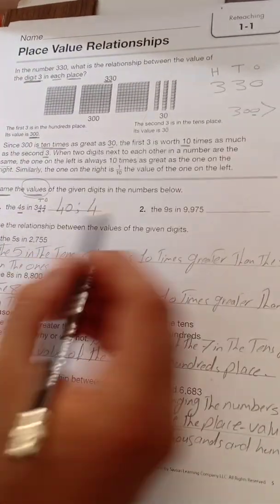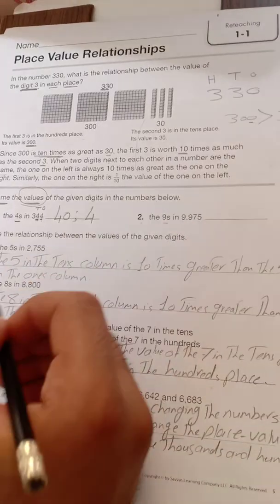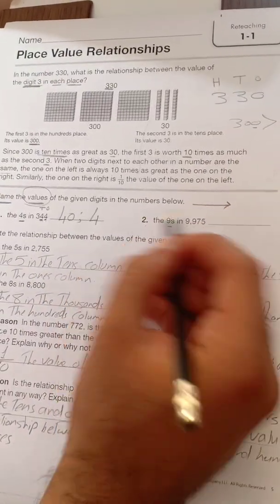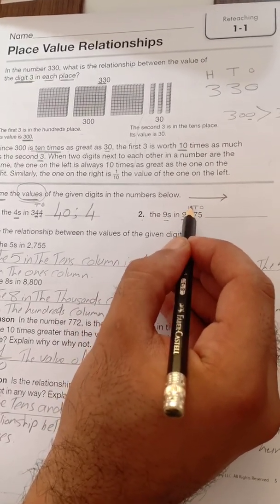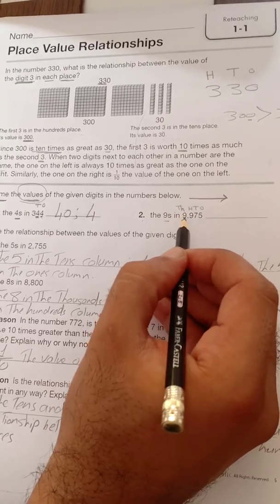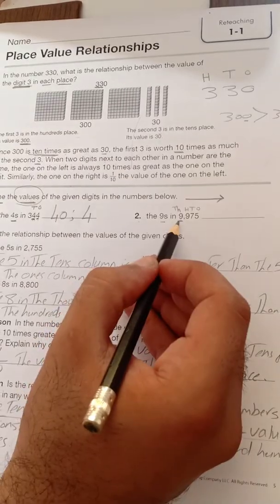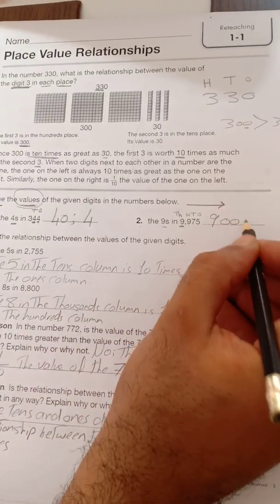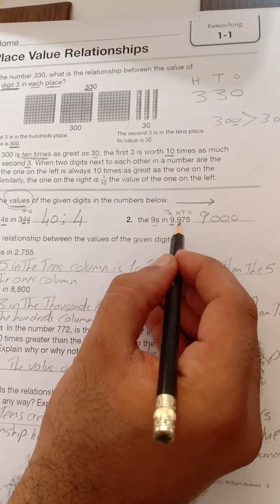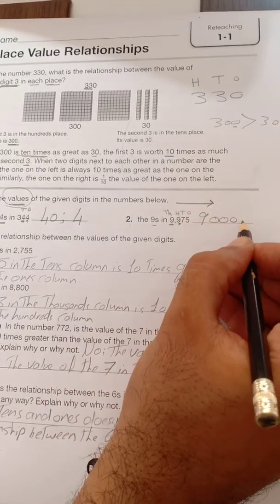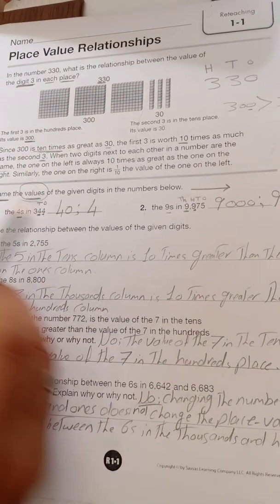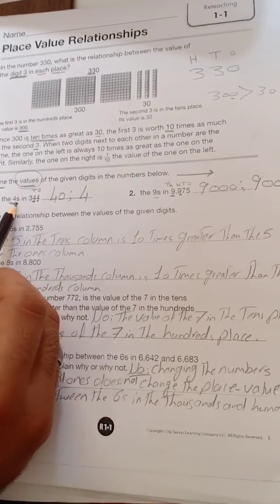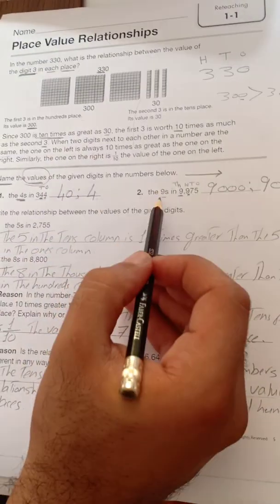Okay? Example number 2. The 9s in 9,975. I go from left to right. I get the first 9. What about the first 9? Ones, tens, hundreds, thousands. So 9 lies in the thousands place. What about the value of 9 in thousands place? It will be 9,000. Okay, what about the second 9? The second 9 lies in hundreds place. So the second 9 will be 900. When I have an example like name the values, I write just the values of the number asking me about. Okay, the 4s in this number, 40 and 4. The 9s in this number, 9,000 and 900.